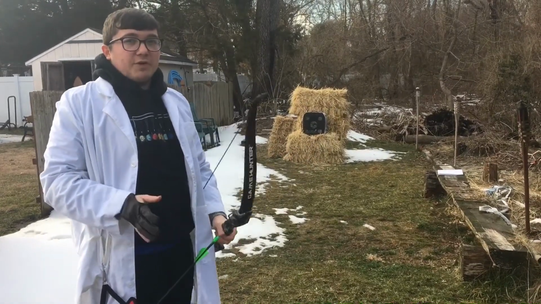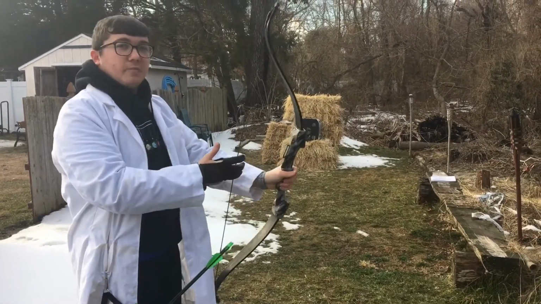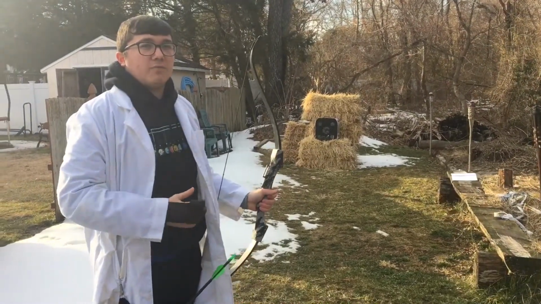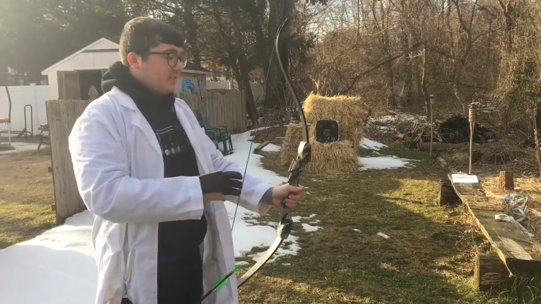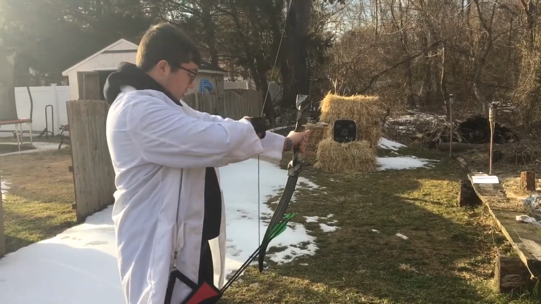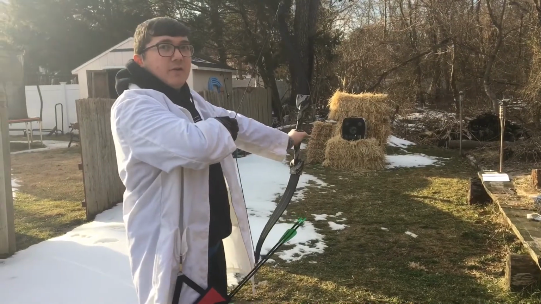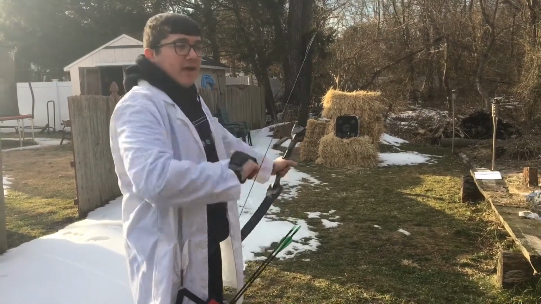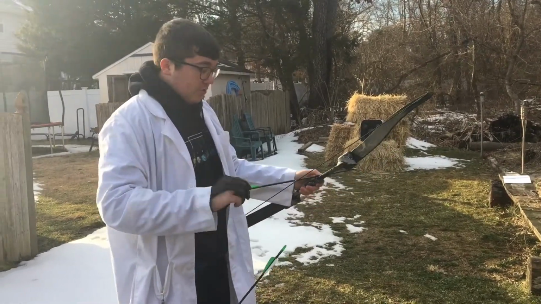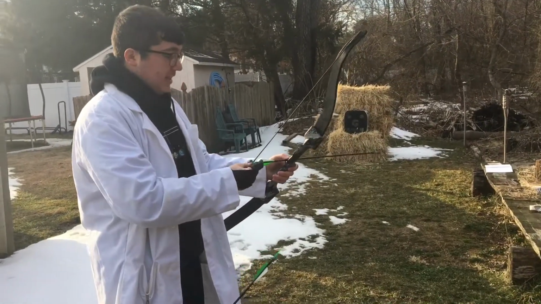So, what do you students think? Do you think the looser bow will give more energy? Or do you think the stiffer bow will give more energy? In order to test this, I'm going to draw the bow the same length. I'm going to draw it to, let's say, my first pocket here. And then I'll shoot it, and we'll see which bow gives more energy. Again, important to note, both will be drawn to the same length.